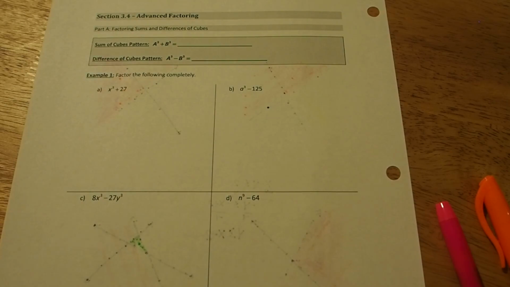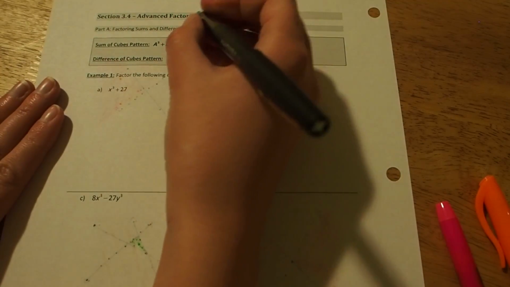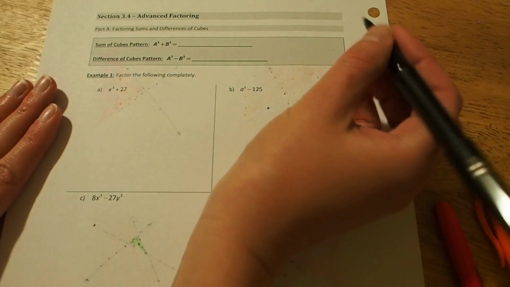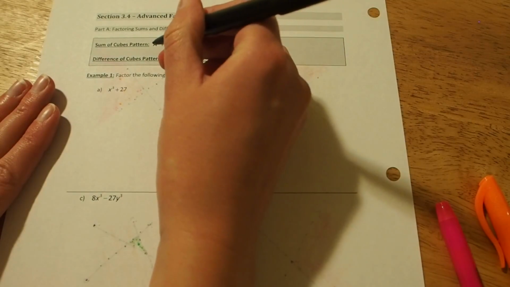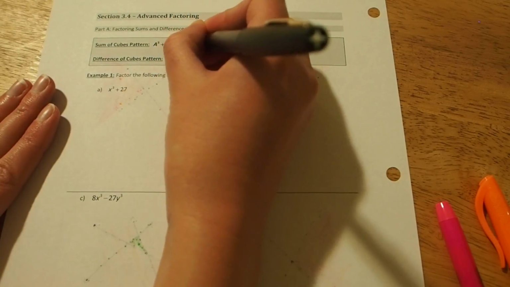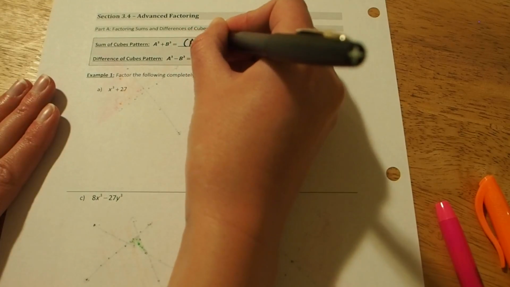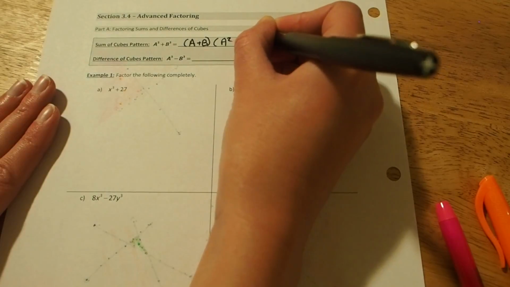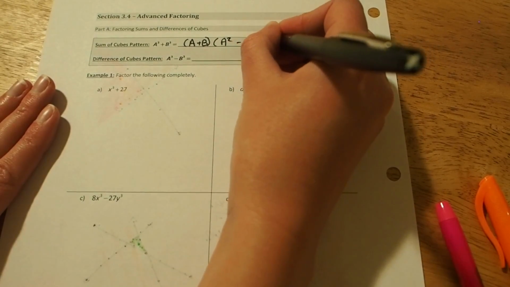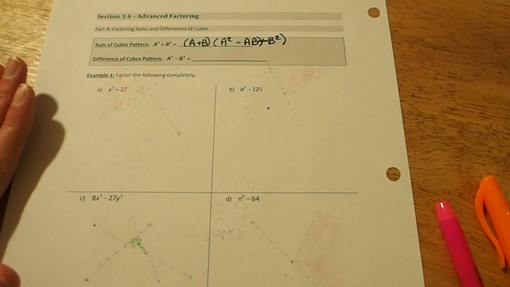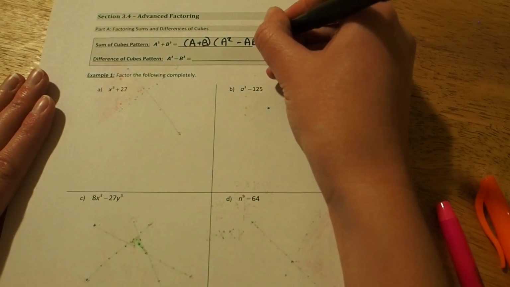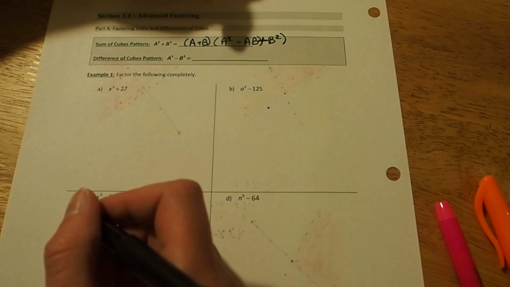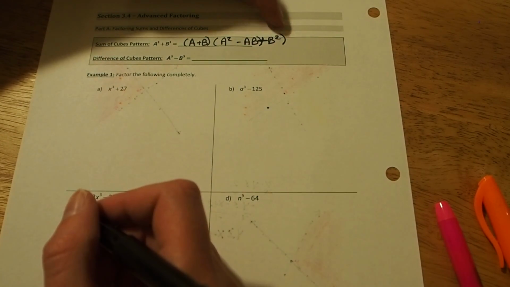This is a formula that would show up on a formula sheet on your final. It's on the final exam formula sheet if you want to look at it. But the formula is a cubed plus b cubed factors into a plus b times a squared minus ab. Oops, I meant to put the plus here for the last term. Plus b squared, then close the parentheses. It's really sloppy looking. So that's a plus. I accidentally closed my parenthesis earlier. So a plus b times a squared minus ab plus b squared.